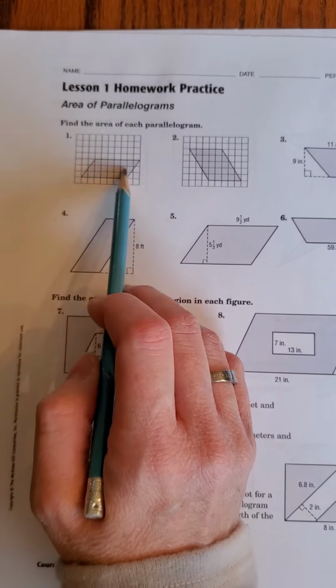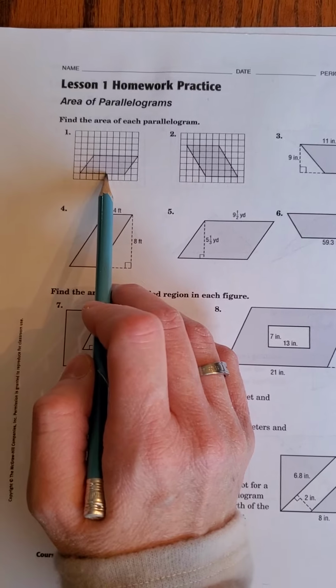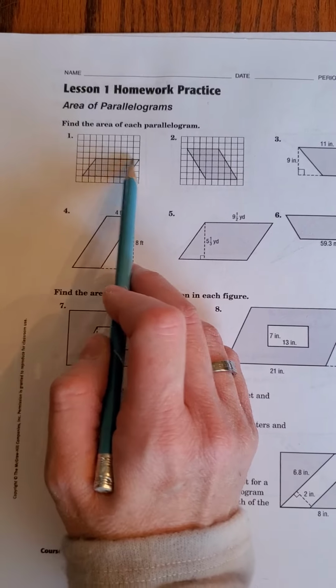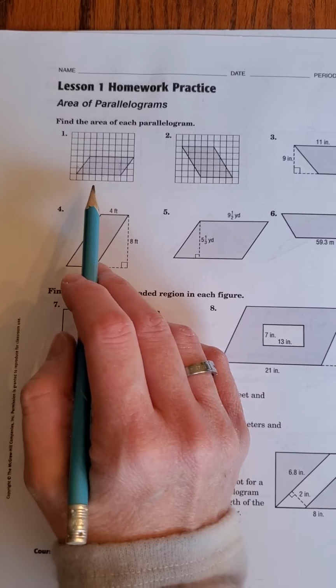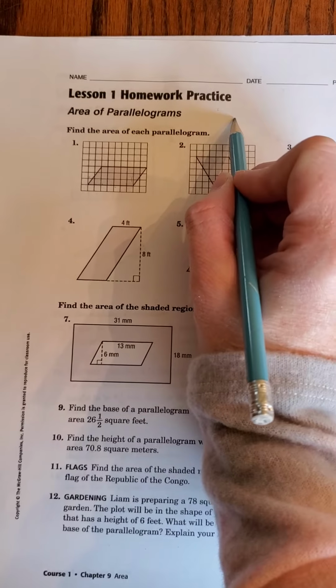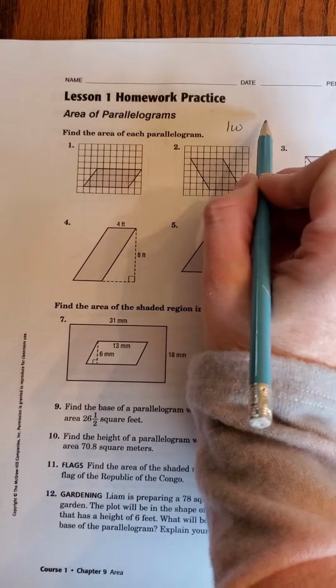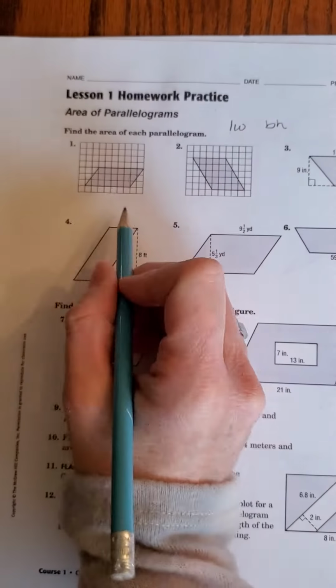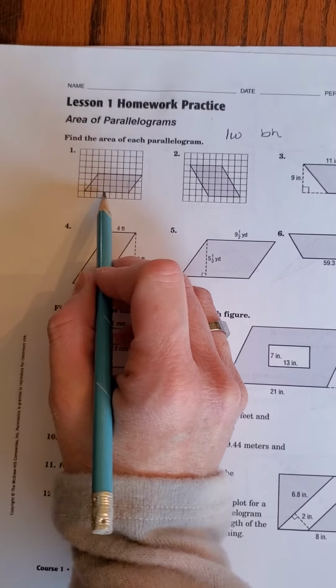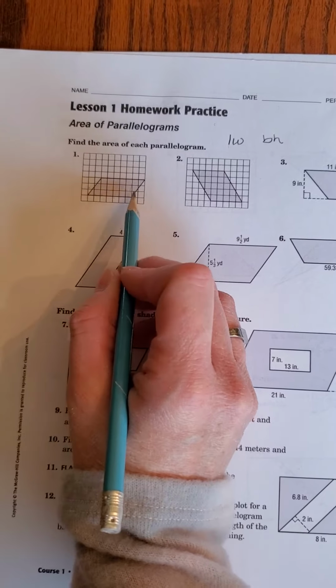But if you remember, parallelograms are really the exact same as rectangles. If I cut this off and move it over here, it's a rectangle. So if you remember, before we left school, it was length times width, or base times height, to find those areas. So on these, we are just going to be counting to see how long and how tall they are.